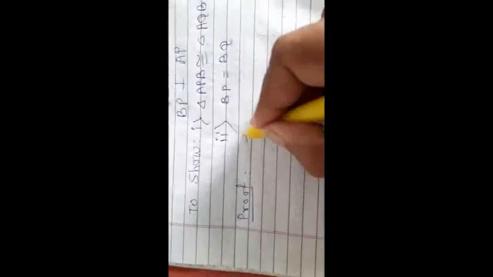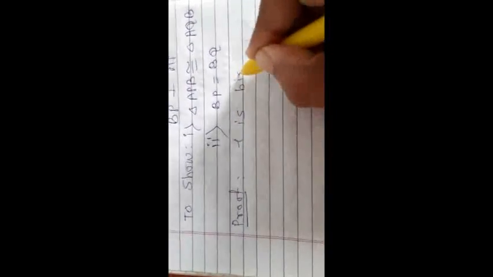Write down the proof. Firstly, we consider L is the bisector of angle A, and therefore two angles are equal. Angle QAB is equal to angle PAB. Line L is the bisector of angle A, and therefore angle A is divided into two equal parts. These are the two parts which are equal.